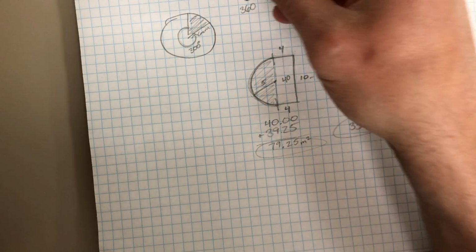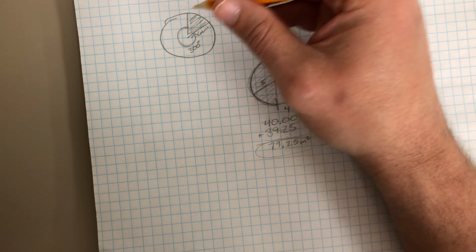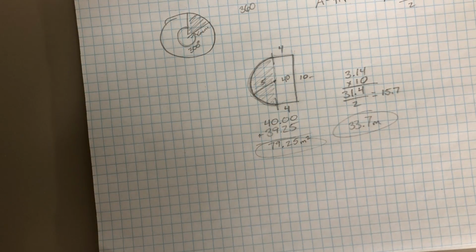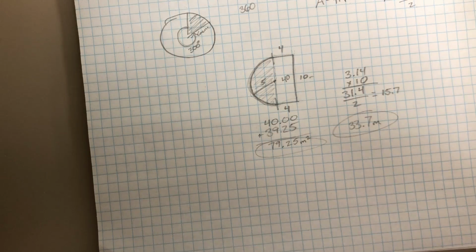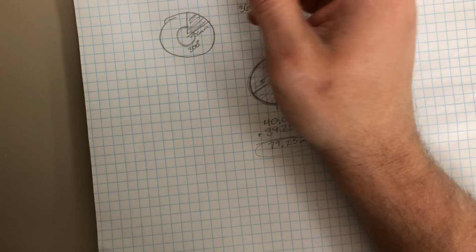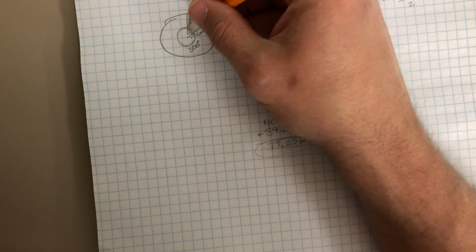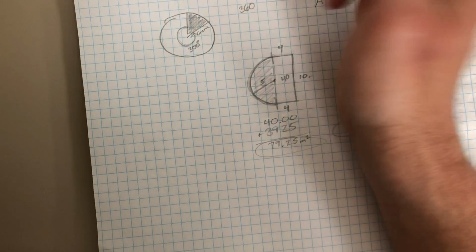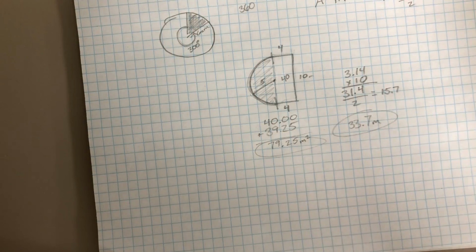Or if I took this and I divided it into 6 sections, I would be missing one of those 6 sections. So if I take my formula for area of the whole thing and divide it by 6, that'll give me just the area of this little section, because this is 1/6 of the whole thing. Okay, I could multiply by 1/6, or I could just divide by 6.